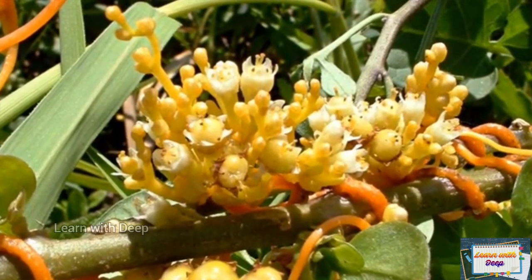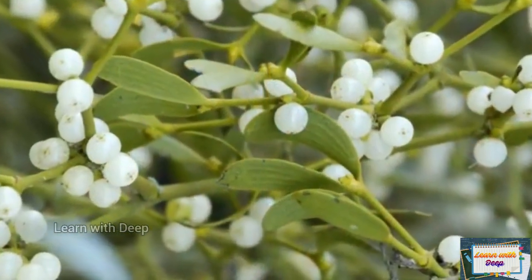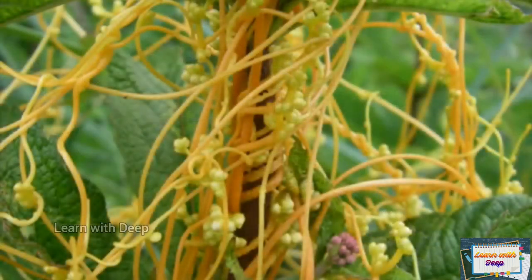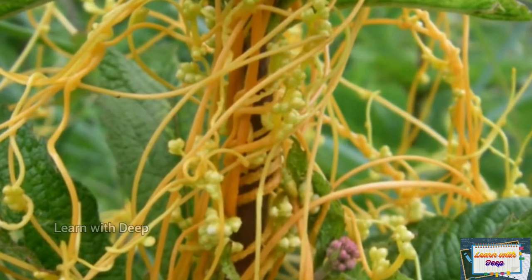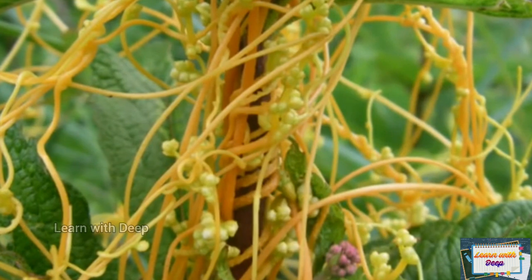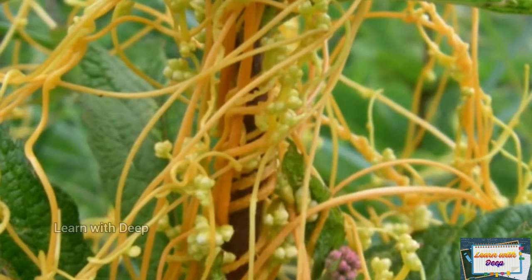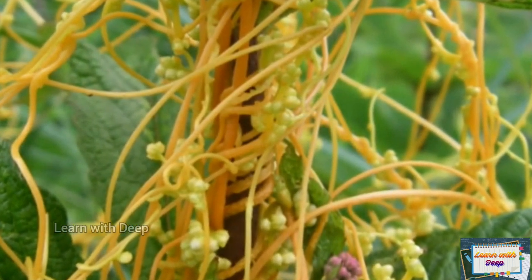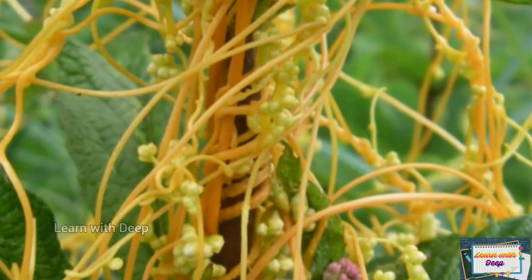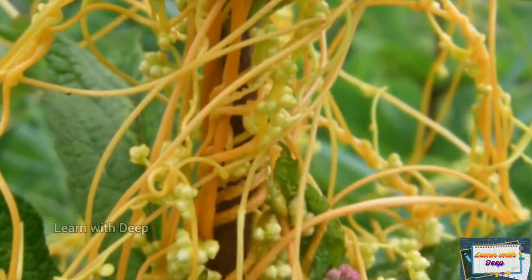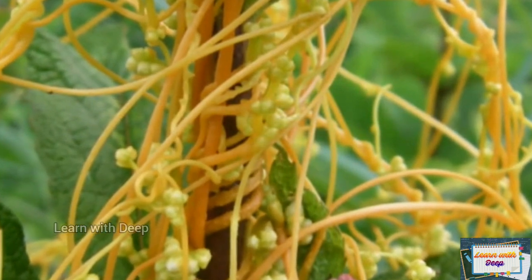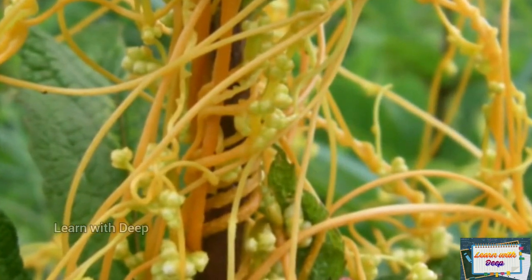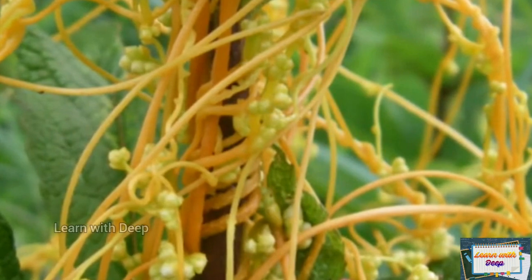You all must have seen this yellow, slender, thread-like structure around the stems of plants. This is a Cuscuta plant. You will be surprised to know that this Cuscuta plant obtains its nutrition from the plant on which it is present, as it does not contain chlorophyll and cannot prepare its own food.